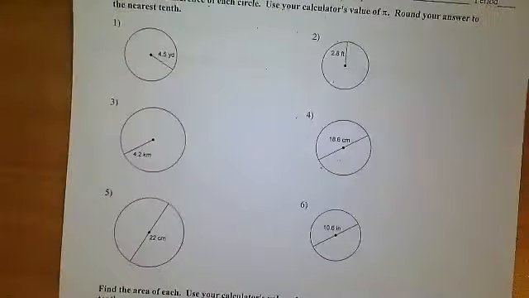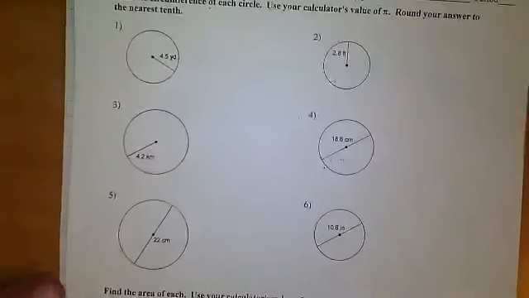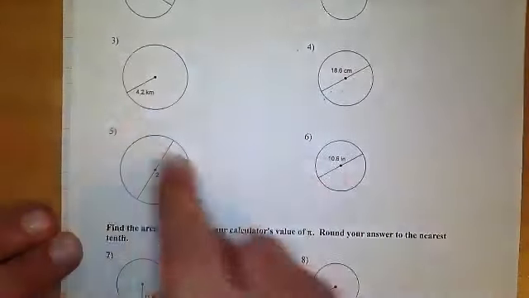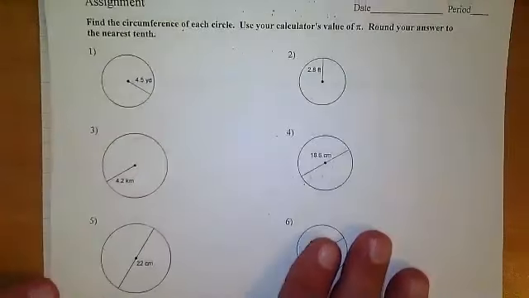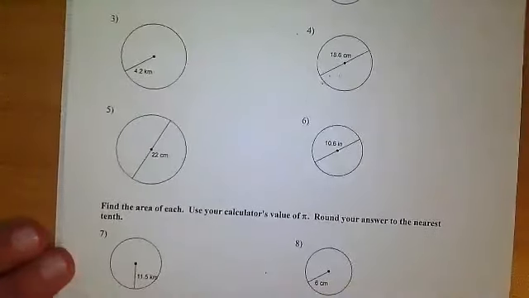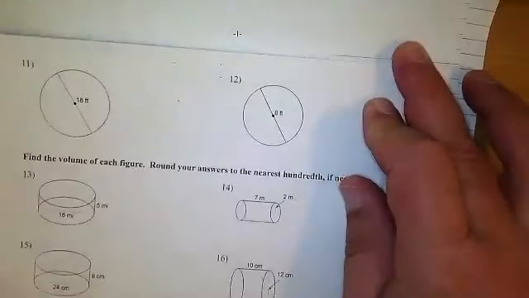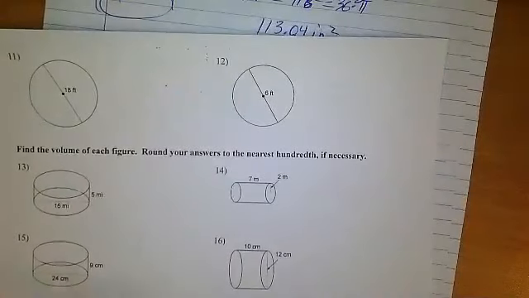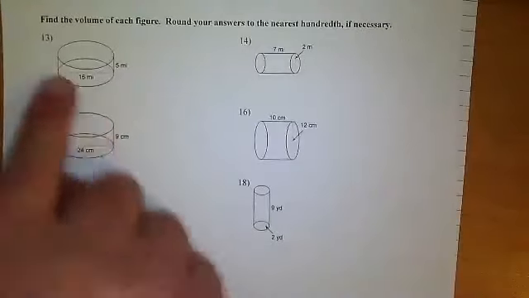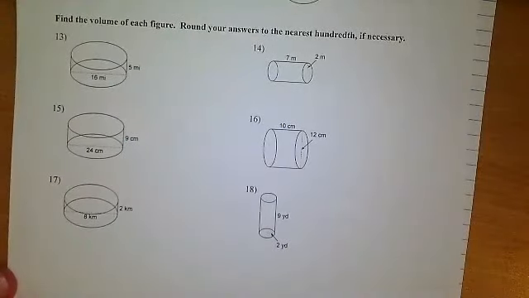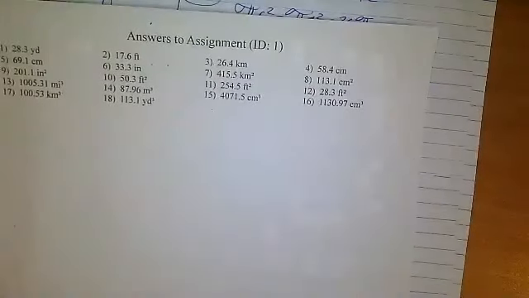So here's our homework for tonight or for this week. I have 6 circles that you're going to find just the circumference of. Then you're going to have 6 that are going to be finding the area. Okay. And they're varied between diameter and, wow, showing up 40 minutes late. Jeez Louise. And then finally, we're going to have six problems that'll deal with the volume of a cylinder. Okay? No big deal. And then, of course, as always, I include the answer key.